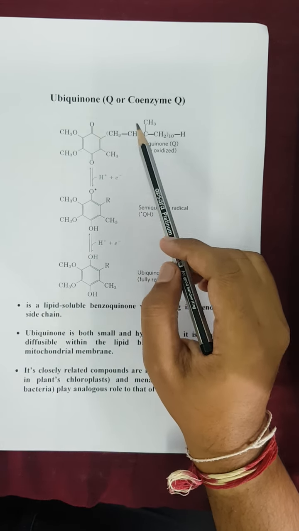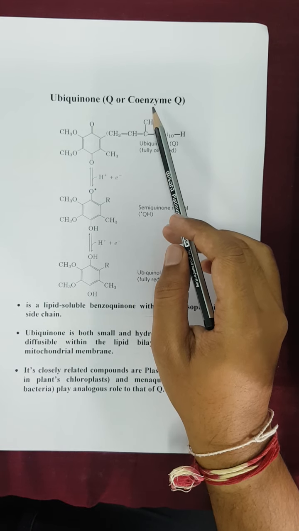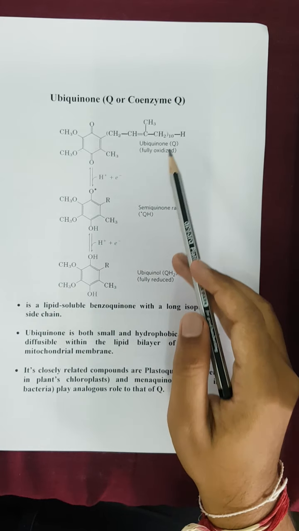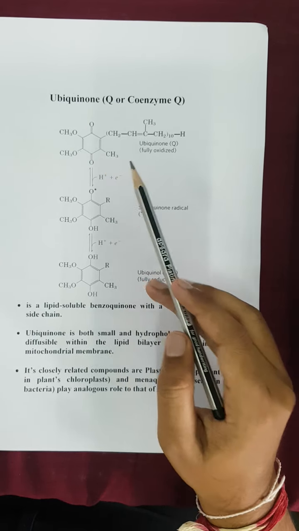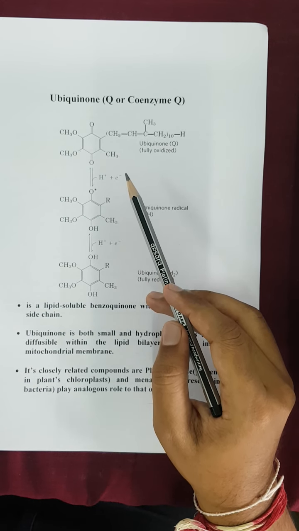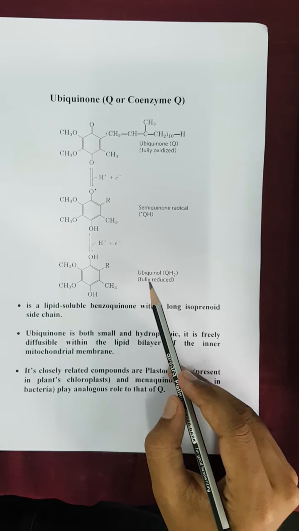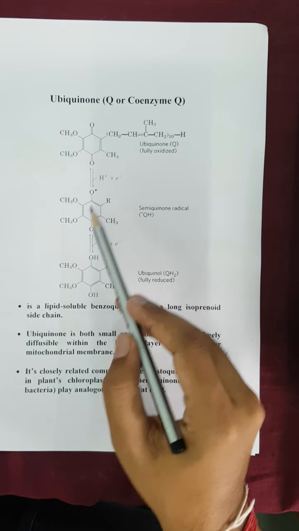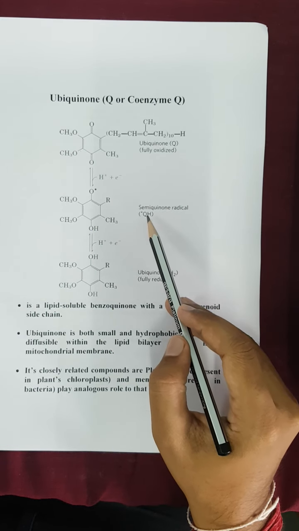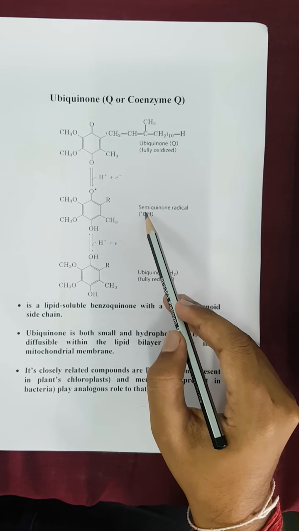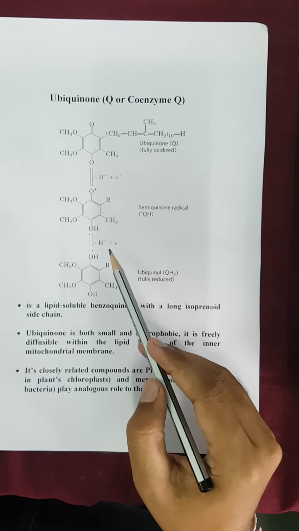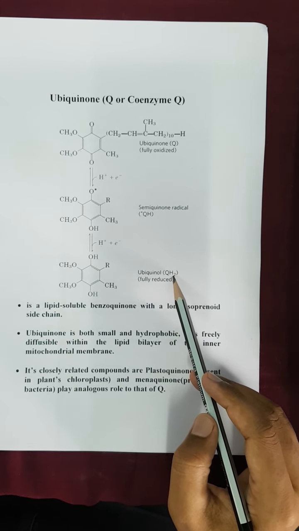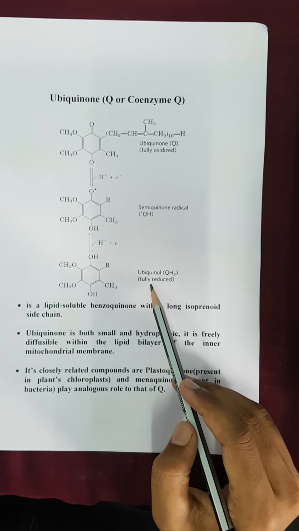This ubiquinone, abbreviated as Q or coenzyme Q, as I already told you, is a benzoquinone ring associated with a long isoprenoid chain. It can accept maximally 2 electrons and 2 protons and be completely reduced into ubiquinol. If it accepts only one proton and one electron, it will be half reduced into the semiquinone radical, which is written as QH dot. If it accepts the second proton and the second electron, it is completely reduced into ubiquinol, abbreviated as QH2. It will be fully reduced.